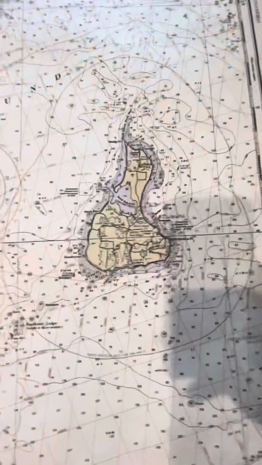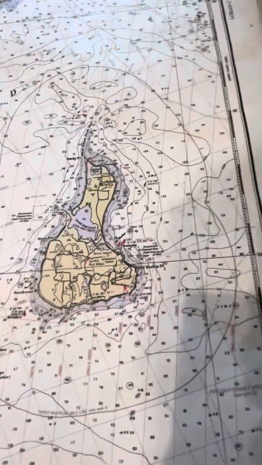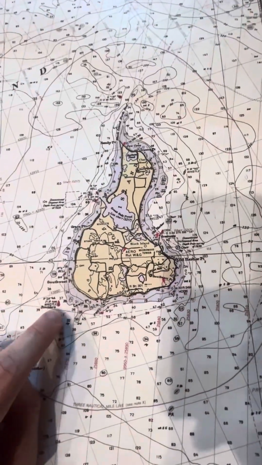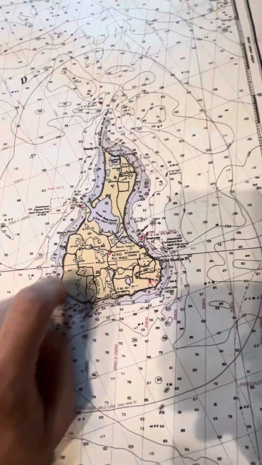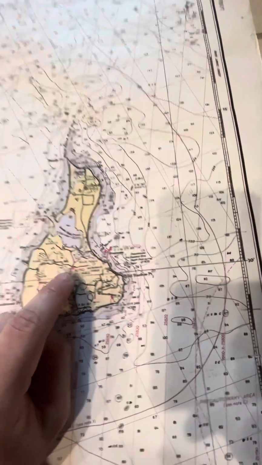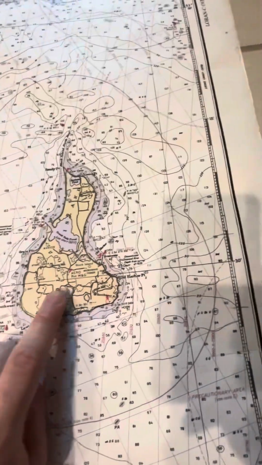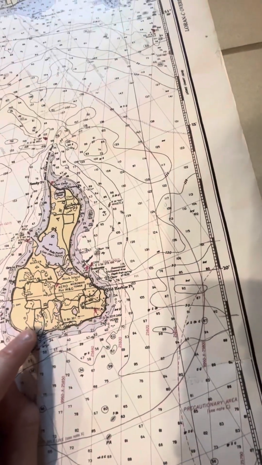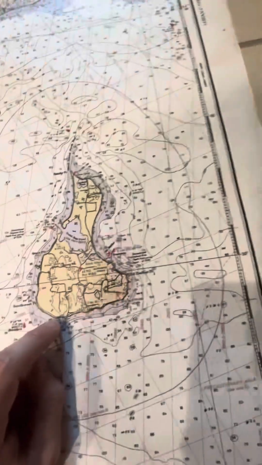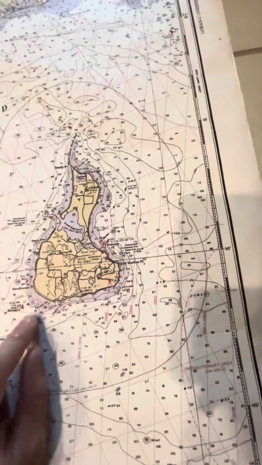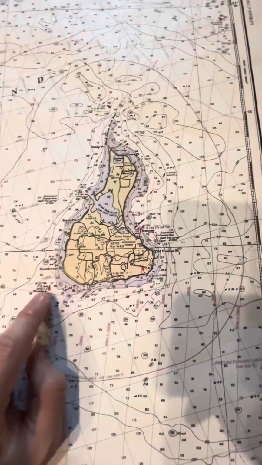Every nav aid, if we zoom in on Block Island here, will be marked either as a buoy or as a light or a beacon on land. All of the ones that you can see here are lighted. I don't think the camera would be able to show an unlighted one, but it would just be a dot or the buoy shape, which is always a little diamond.